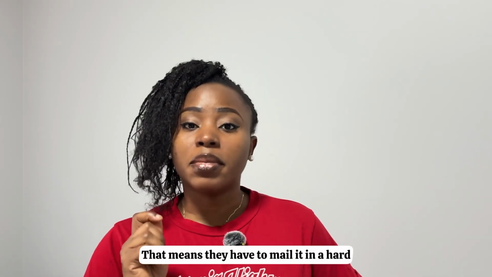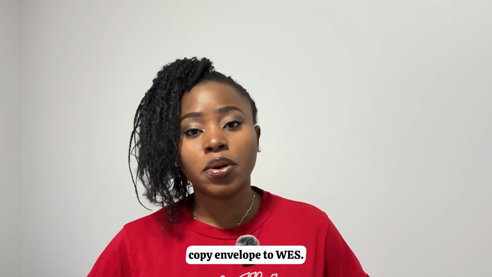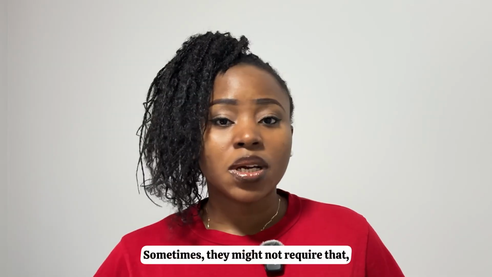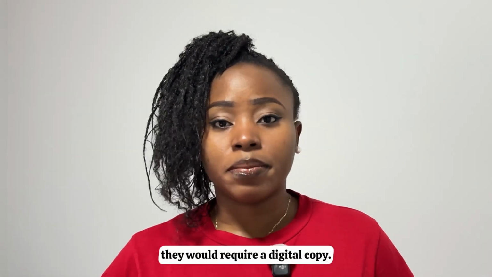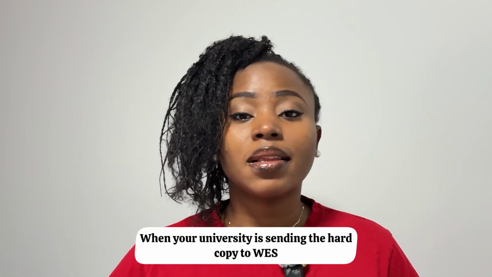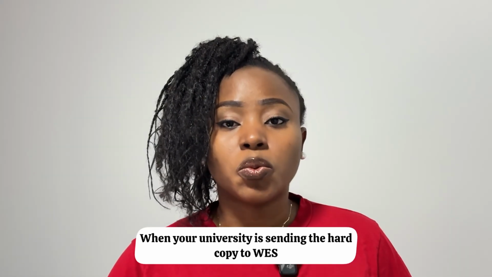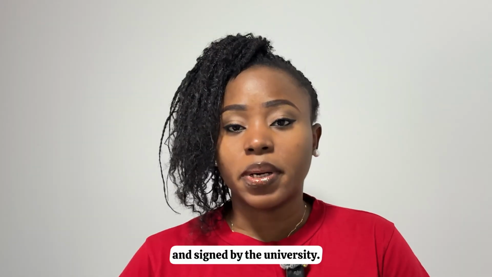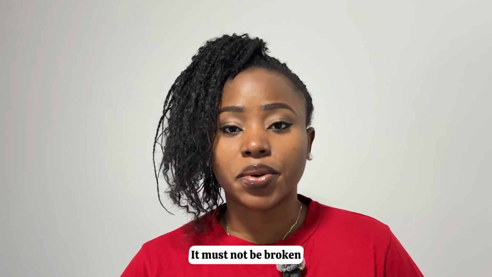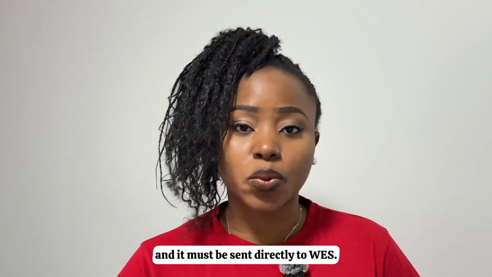That means they have to mail it in a hard copy envelope to WES. Sometimes they might not require that. They would require a digital copy. When your university is sending the hard copy to WES, it must be sealed and signed by the university. It must not be broken and it must be sent directly to WES.